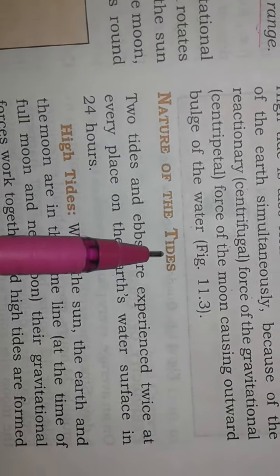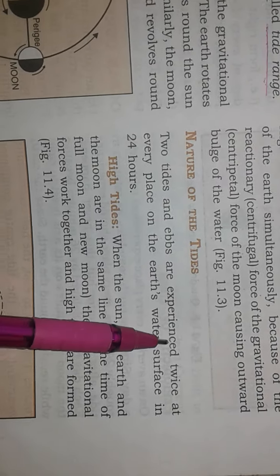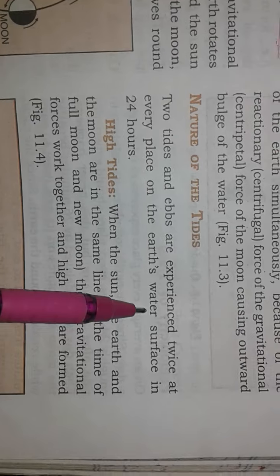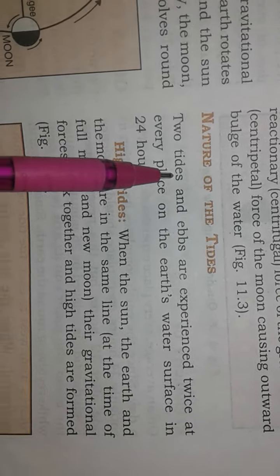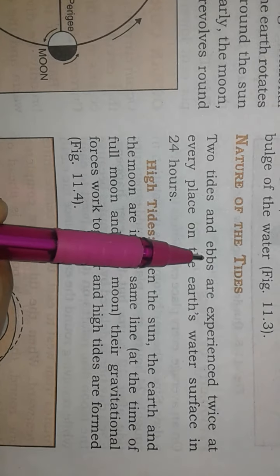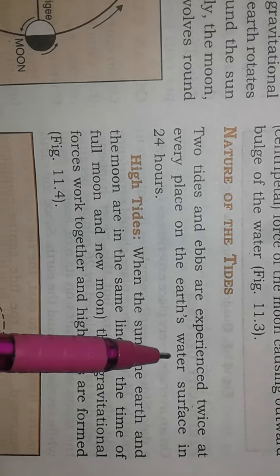So now we will discuss the nature of the tides. Tides and ebbs are experienced twice at every place on the earth's water surface in 24 hours. Tides mean the up crest and ebbs are the down crest.